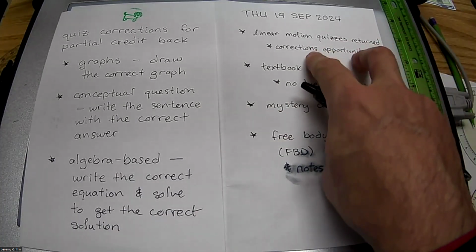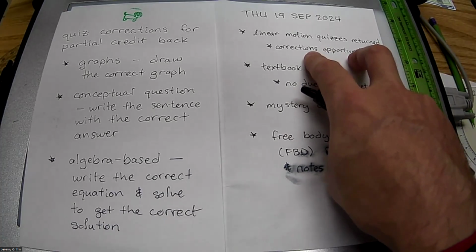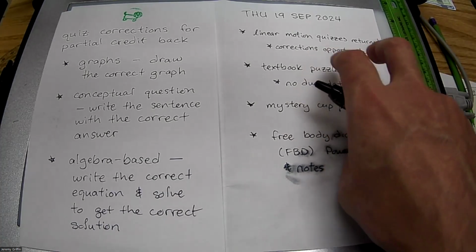So there you go. There's a corrections opportunity. If you want partial credit back, just staple your quiz to your corrections, turn that in the grade tray, and I'll give you a few points back.